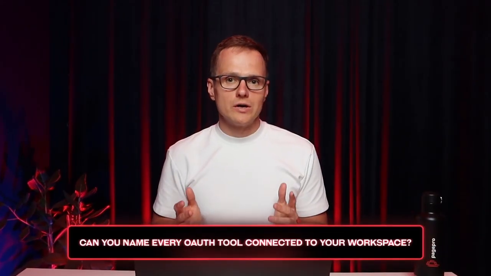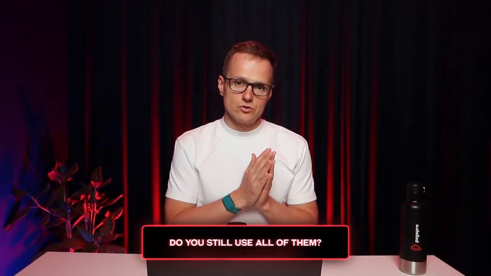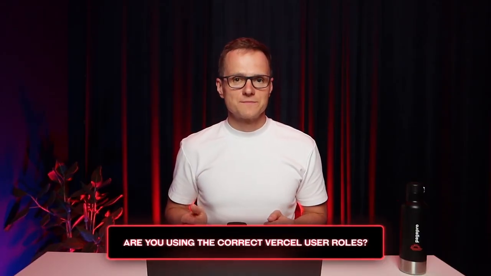Same logic applies to the April breach. If an engineer's Google gets stolen, the developer role caps what the attacker can do on your site. Layer 2 diagnostic. Can you name every OAuth tool connected to your workspace? Do you still use all of them? Are you using the correct Vercel user roles?